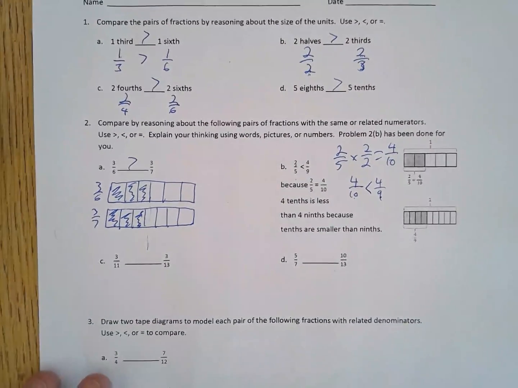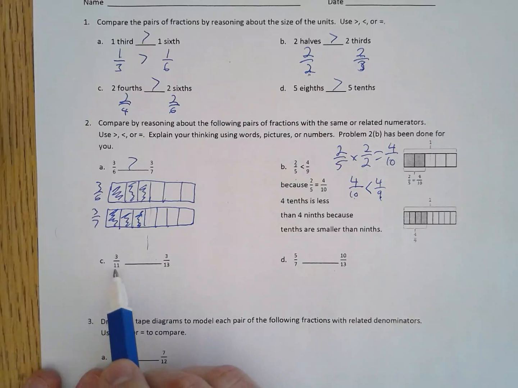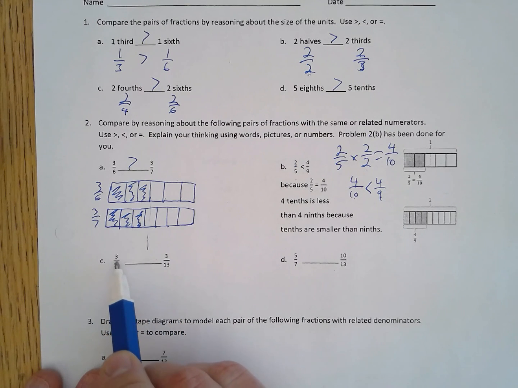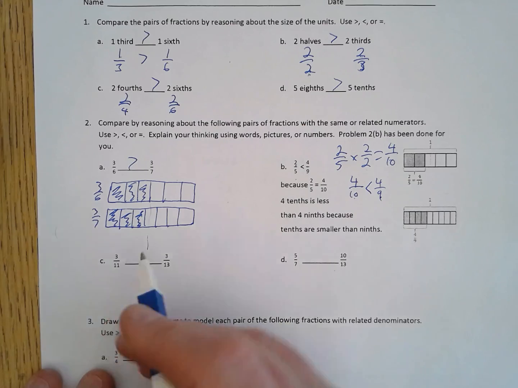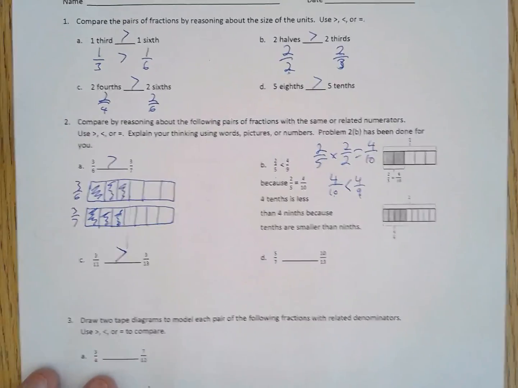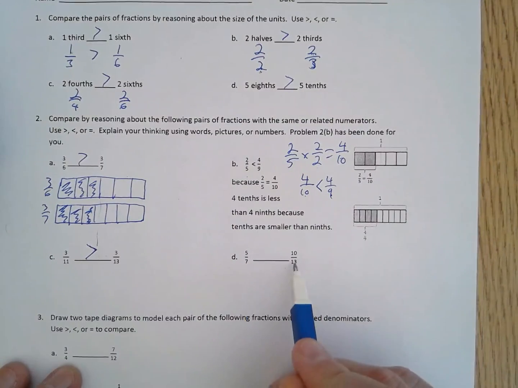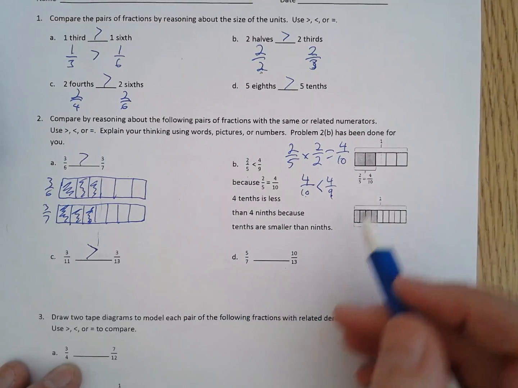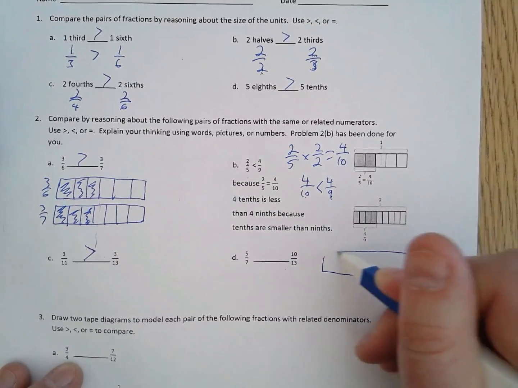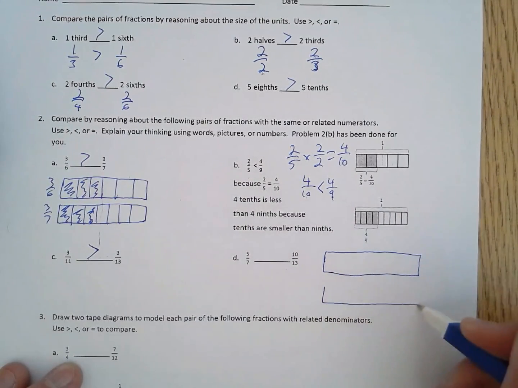So there's that. Okay, again here we're looking at 3/11ths and 3/13ths. We have the same amount of parts, but 11ths are larger because the number is smaller. And then here 5/7 and 10/13. You can draw a bar model here for them if you want. So it would be something like this.